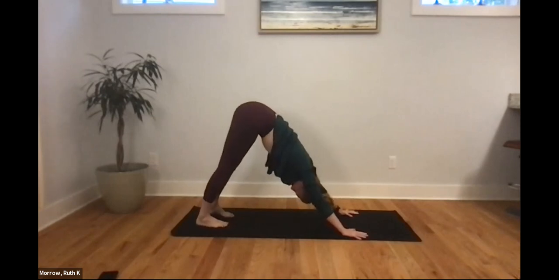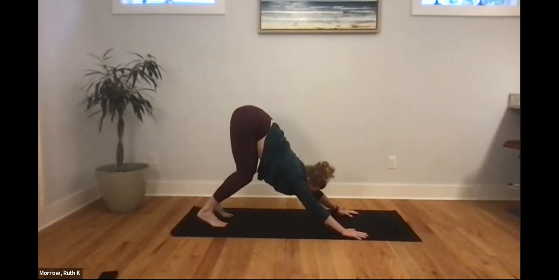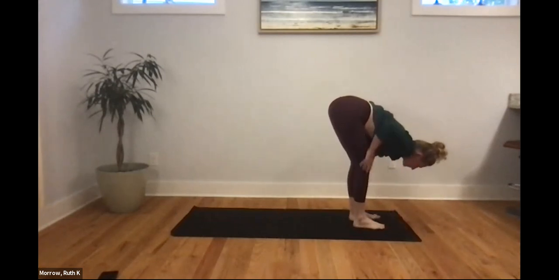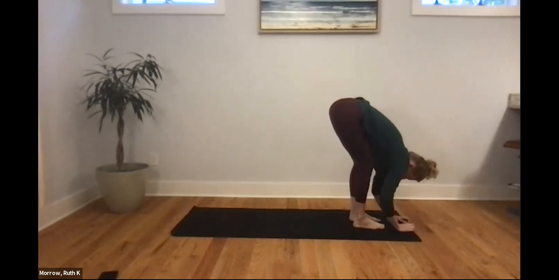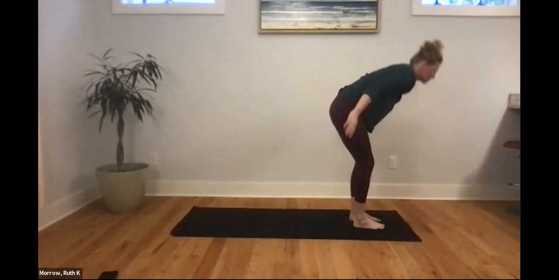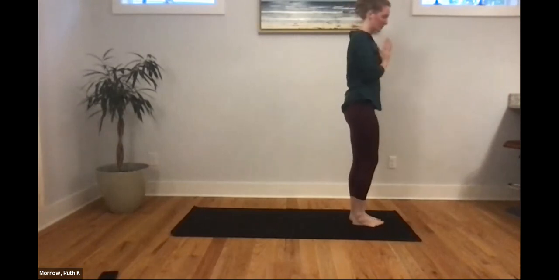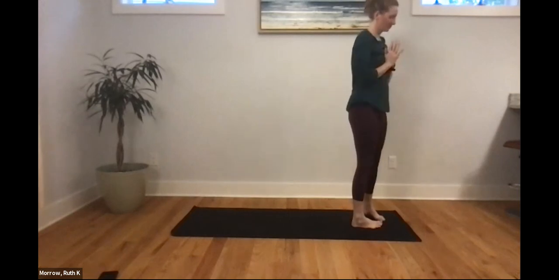Good, one more big breath here. Now lift your toes, bend your knees, look forward, walk, hop, or float your feet to the top of the space. Look up and lengthen, and then fold. Stretch your arms as you rise back up to stand. And hands come to your heart, mountain pose. Breathe in and out. Good.